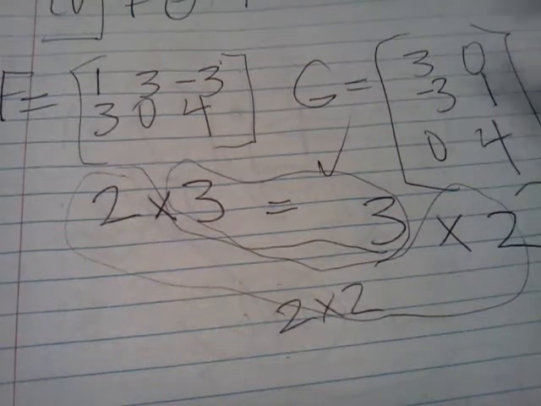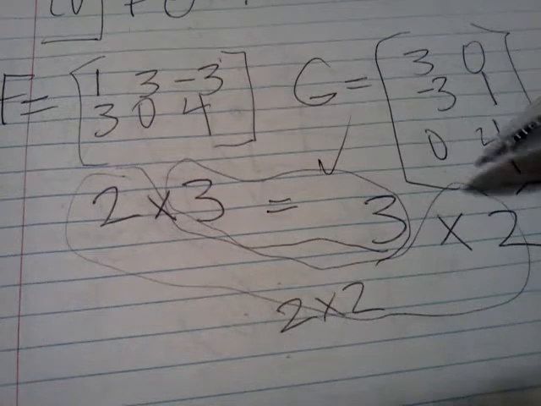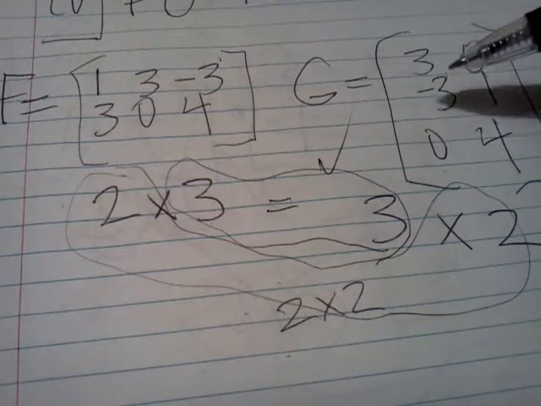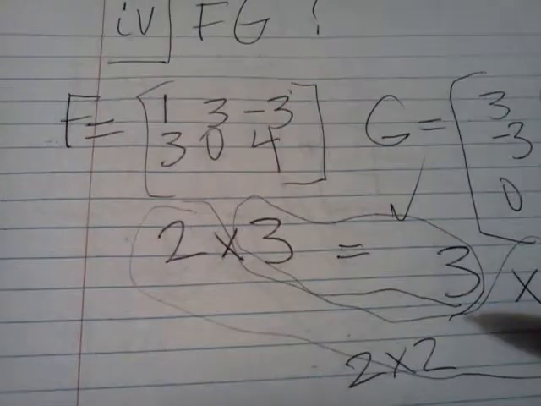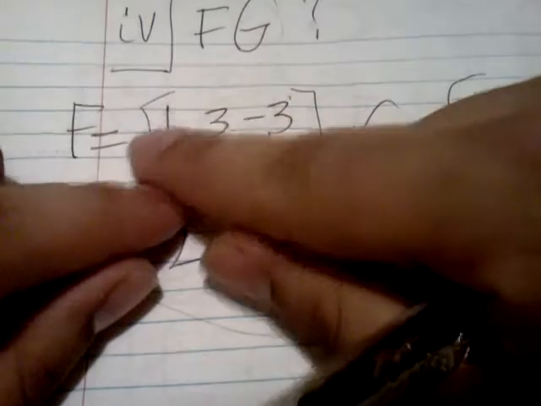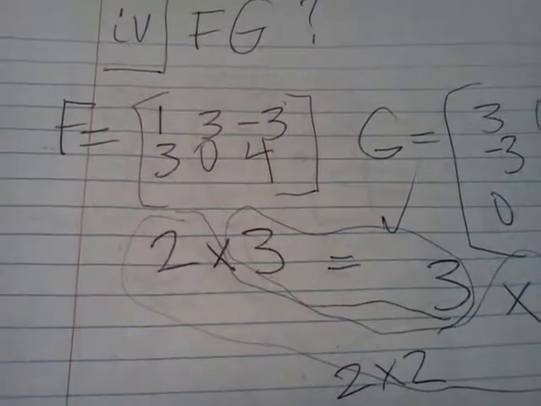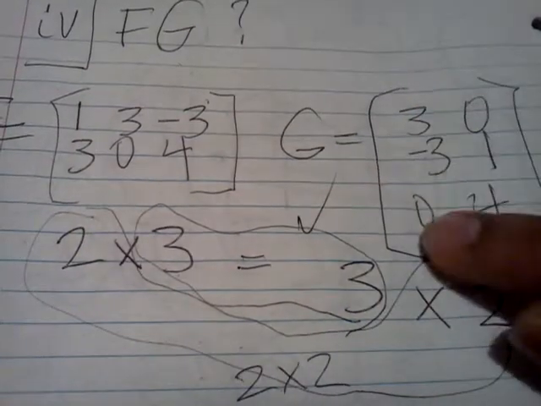So if we go by the multiplication rule, like I was saying, this is how we'll start it off. So we have FG equals, alright, now this whole first row, we're going to multiply by this first column, this one.